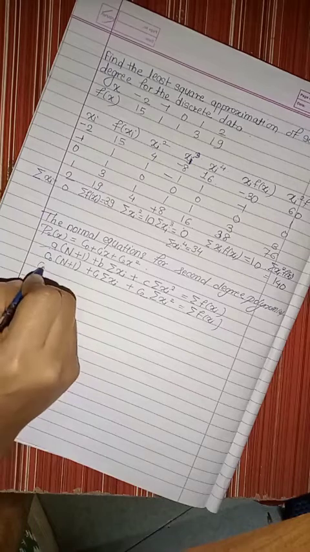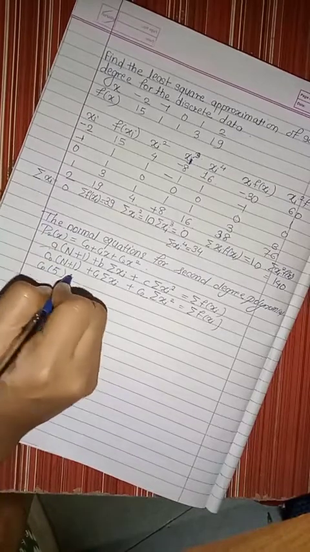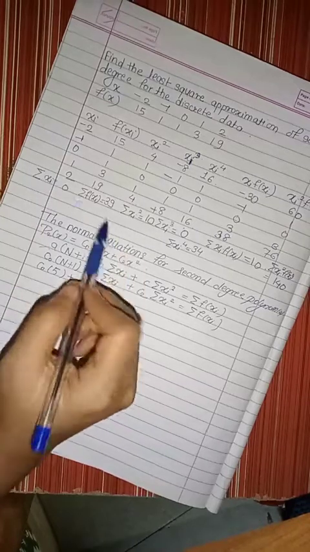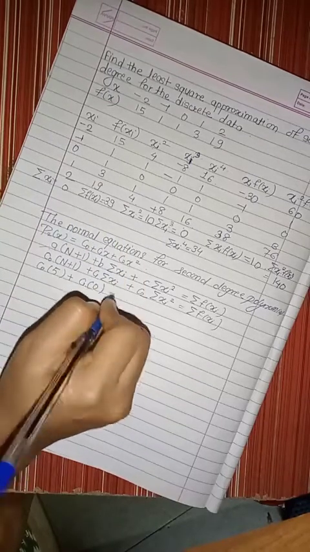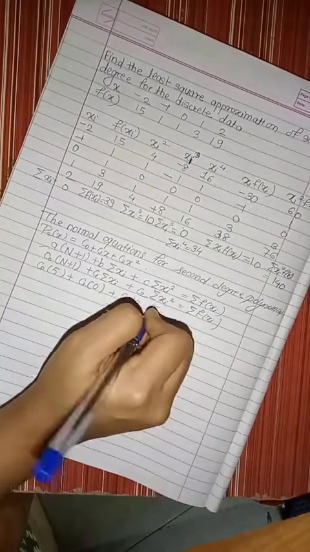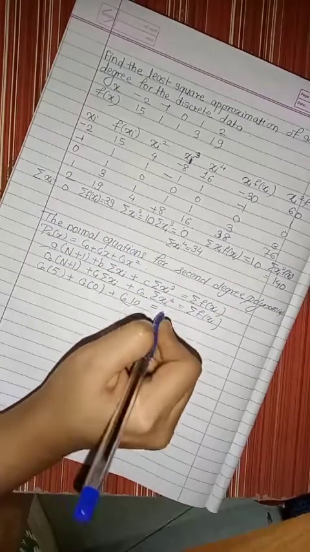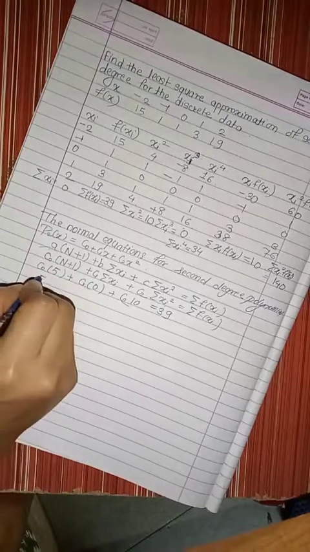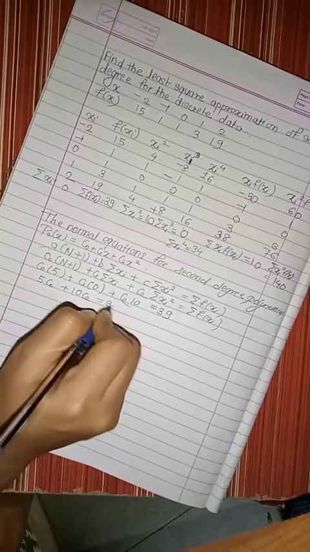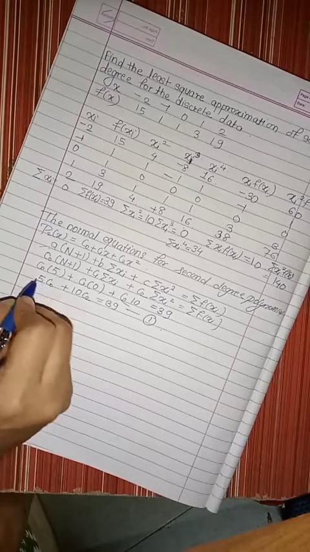Now c0 into, how many values do we have? It is 5, plus c1 into summation of xi, which is 0, plus c2 into summation of xi square, which is 10, equals summation of f of xi, which is 39. So what we got is 5c0 plus 10c2 equals 39. So this is our first normal equation.